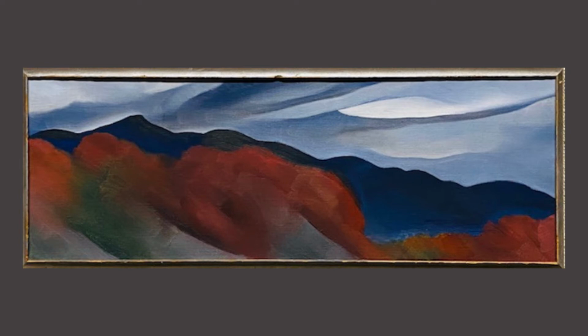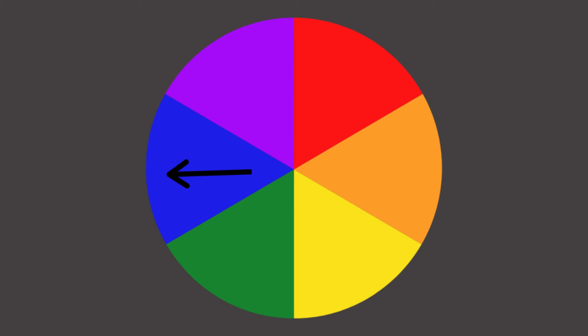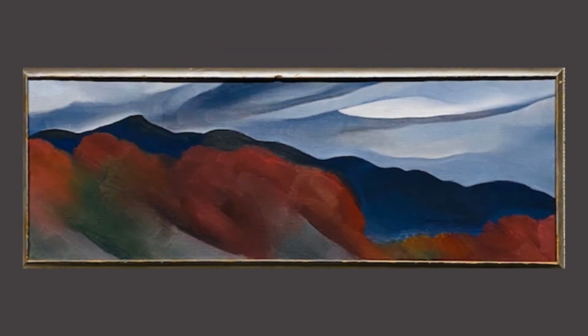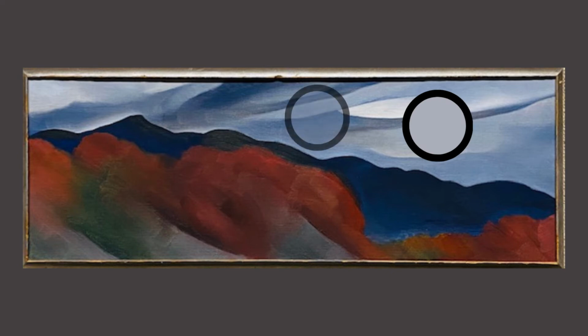O'Keeffe loved to paint with bold colors. In this painting, she used complementary colors to create contrast, deep blue mountains, and trees ranging from orange to reddish orange. Complementary colors are two colors that are opposite on the color wheel. Touches of white highlight the tips of the dark blue mountains and the clouds.